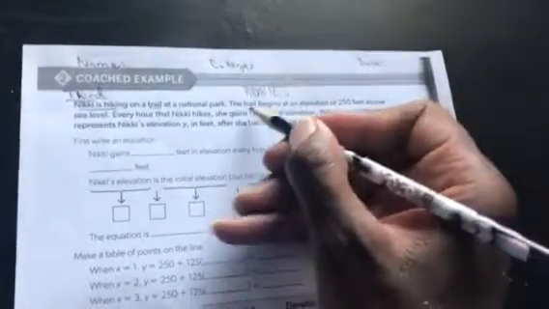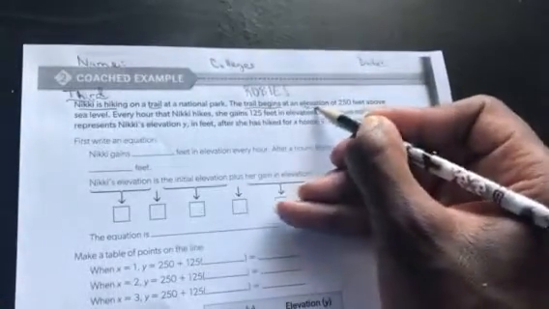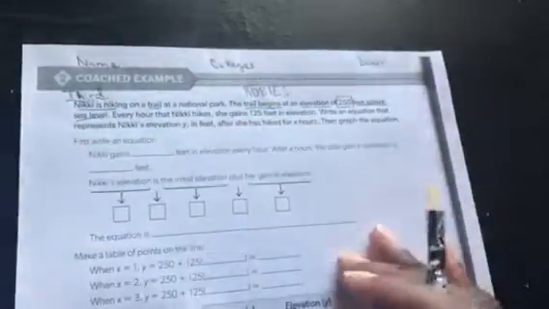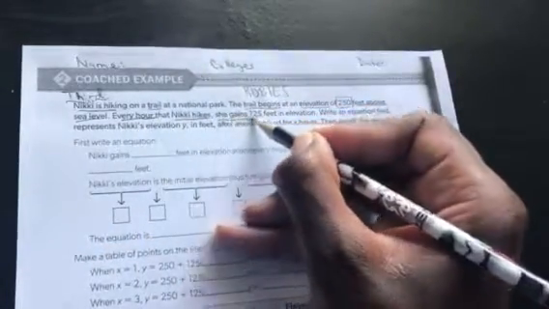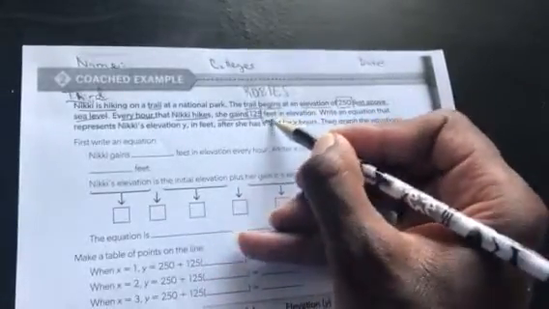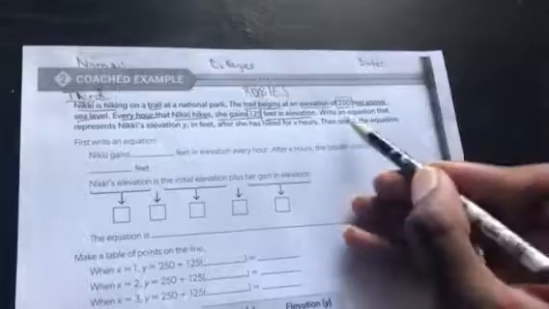Nikki is hiking on a trail at a national park. The trail begins at an elevation of 250 feet above sea level. Every hour Nikki hikes, she gains 125 feet in elevation.